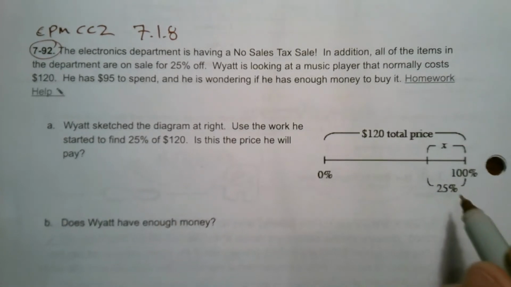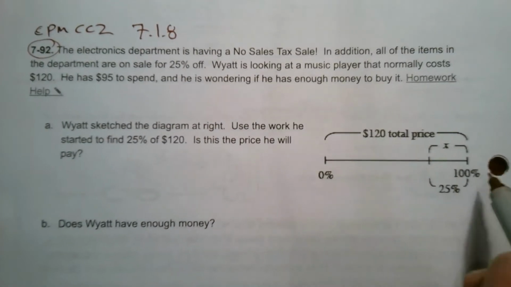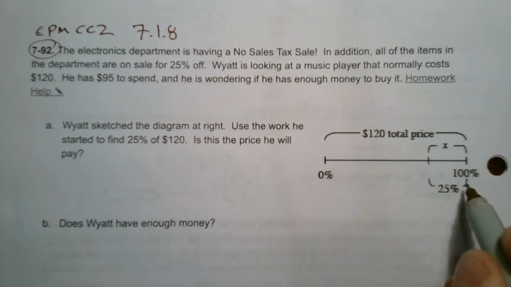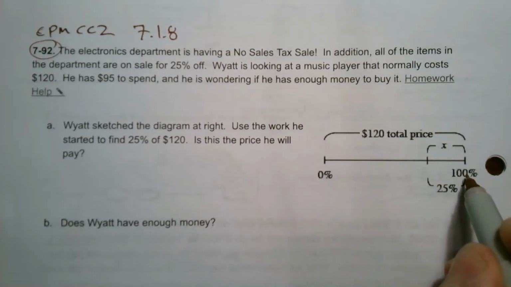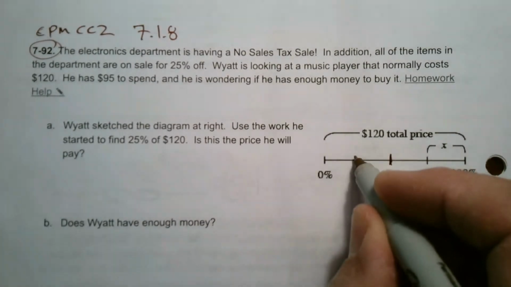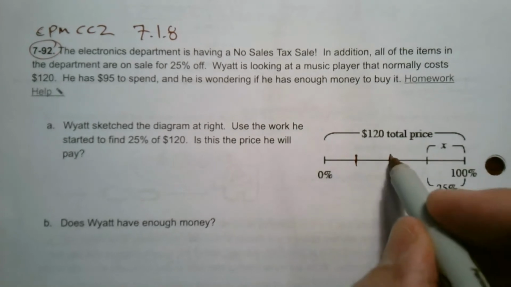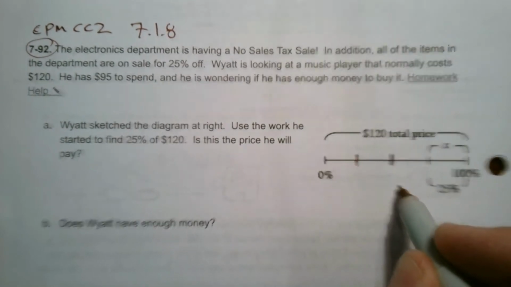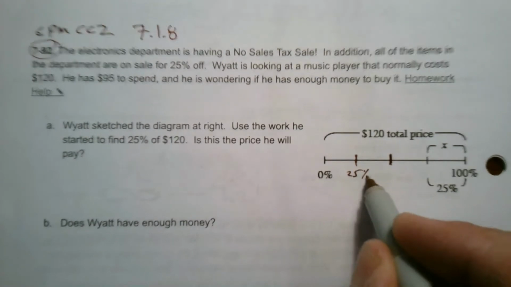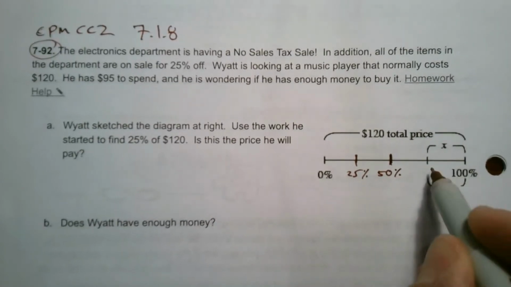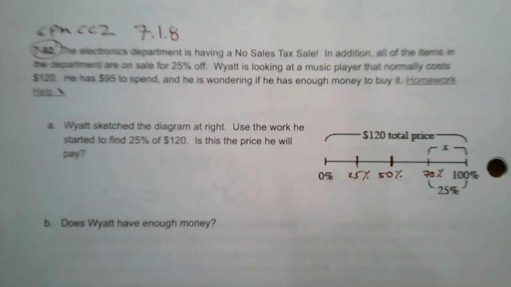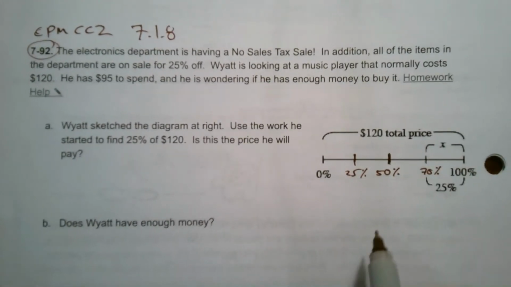So if I think about what I'm dealing with, and I'm trying to figure out what that 25% is, 25% of 100 is a fourth of it, right? So if I can continue cutting this up, that would be half. If we think about this direction, that's 25%, that's 50%, and that would be 75%. And together, that's 25%, correct? And that's how much he's saving.